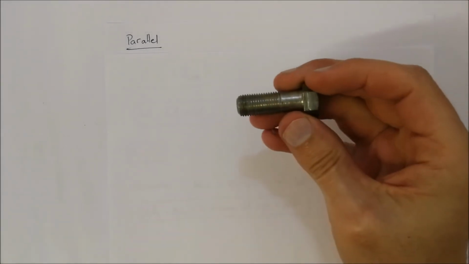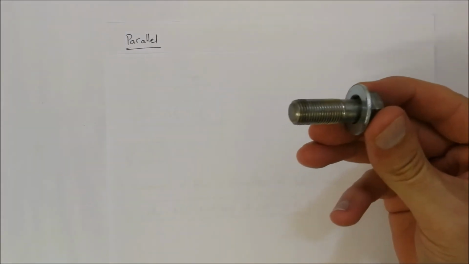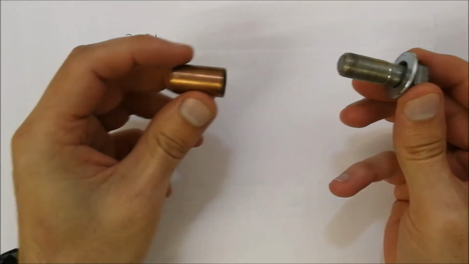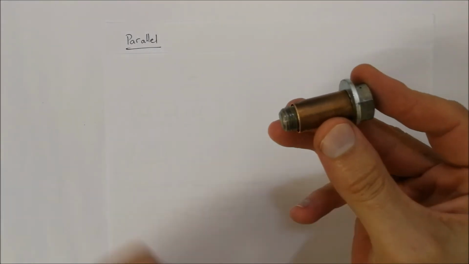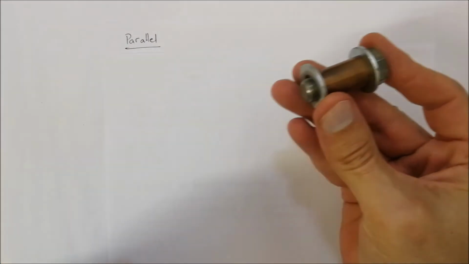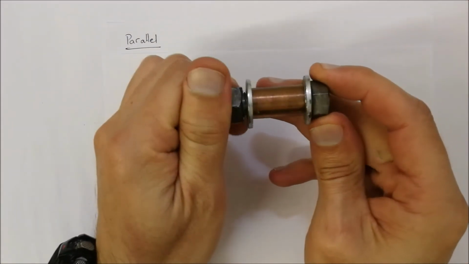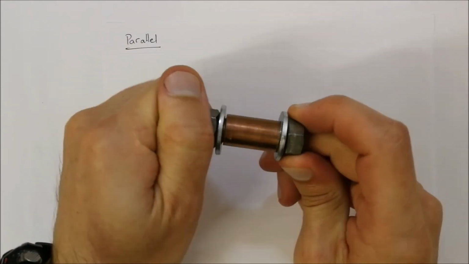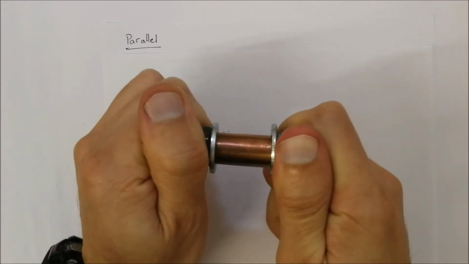We had a look at the series scenario, so let's have a look at the parallel type of scenario. What I've got over here is a bolt. I'm placing a washer onto it, and then I'm going to be placing it inside this copper tube, and then I'm going to place another nut on the end of it. I place a washer on the end of that, and then I place this nut over here, and I start tightening this nut. And as I'm tightening it, what's going to happen?